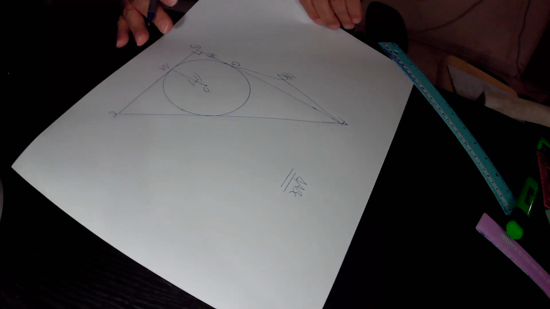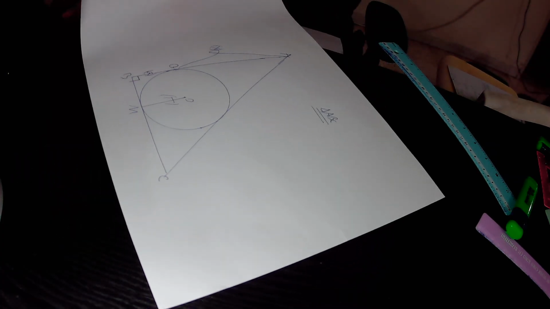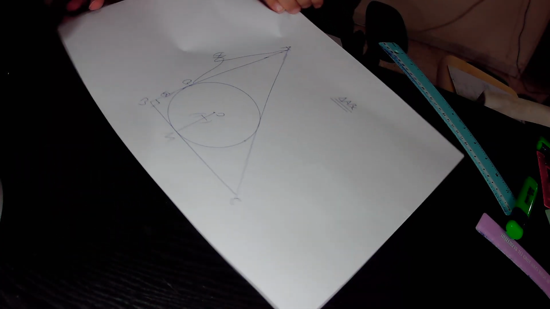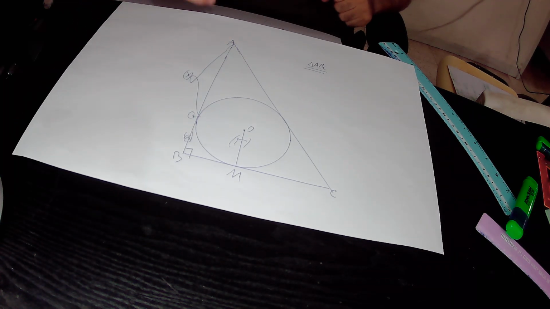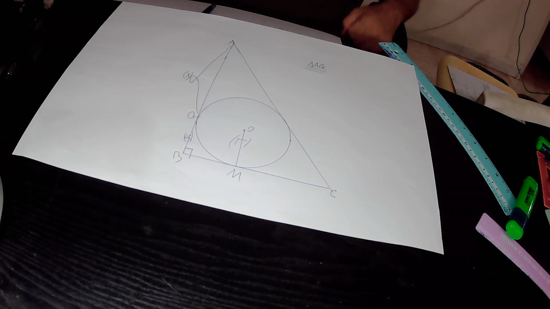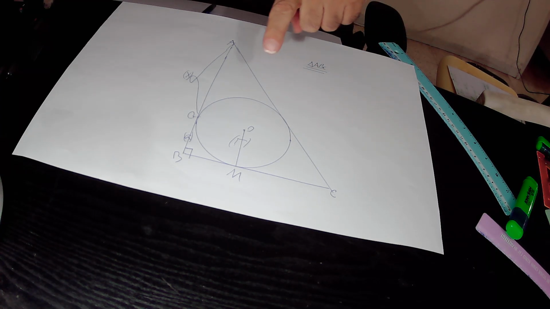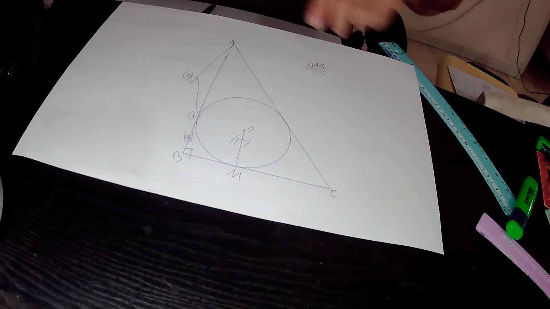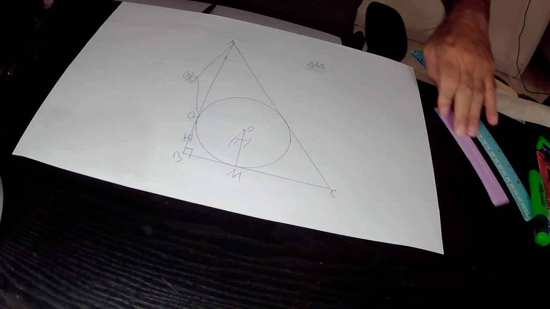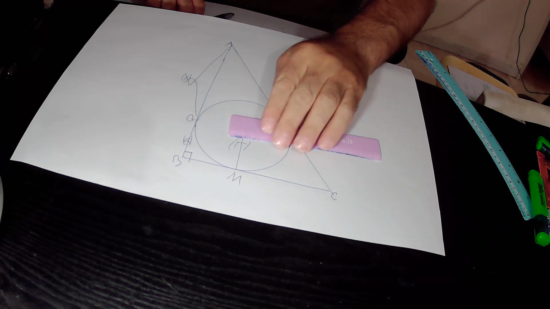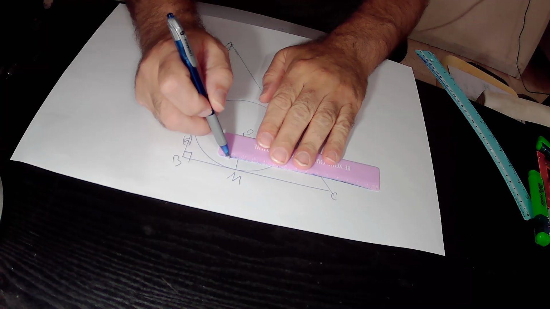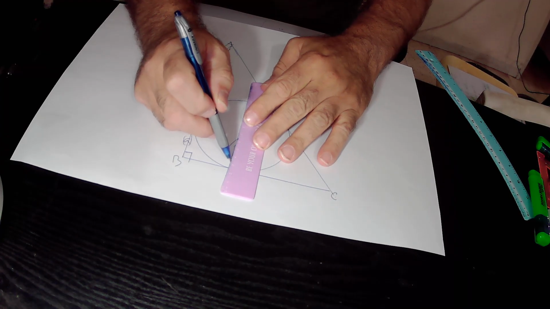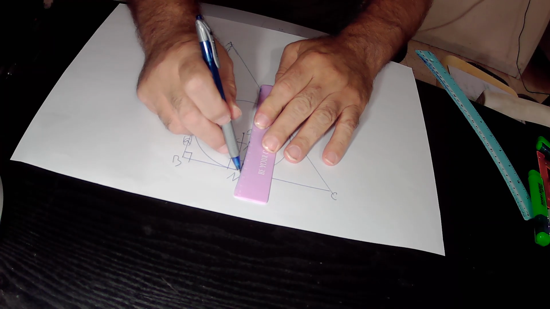The radius OM is equal to R. The radius OM is drawn to point M, that is the point of tangency of tangent BC with this circle. Remember, if a radius is drawn to the point of tangency, then the tangent BC will be perpendicular to the radius MO according to the tangent rule. If BC is perpendicular to MO, it means that this angle equals 90 degrees, this angle also equals 90 degrees according to the rule.